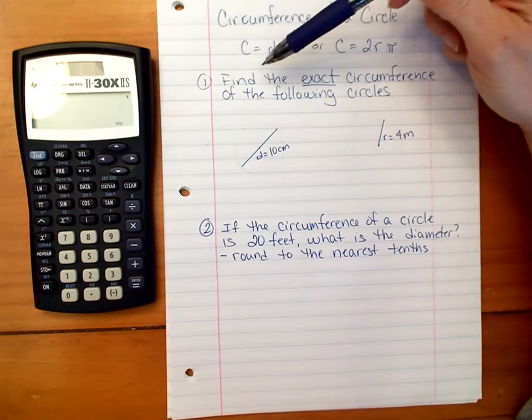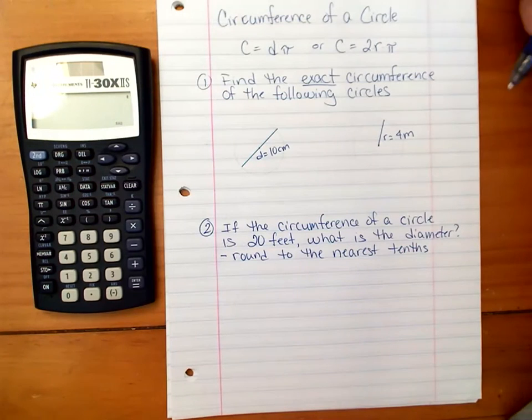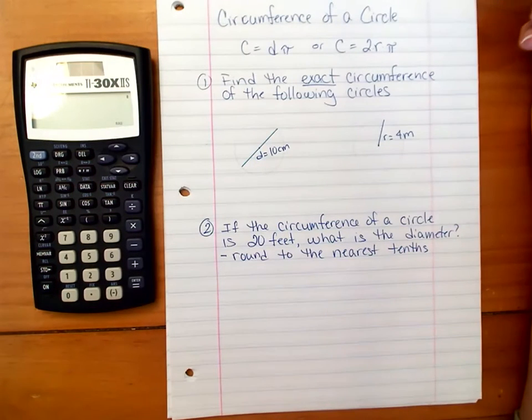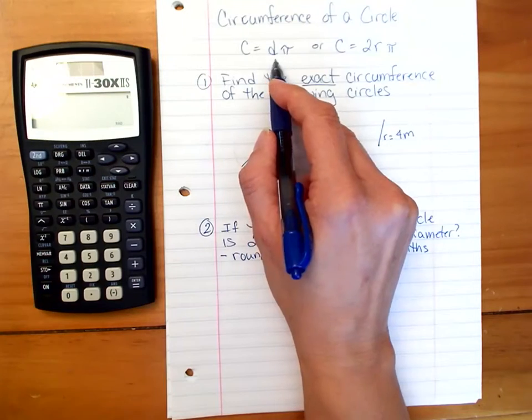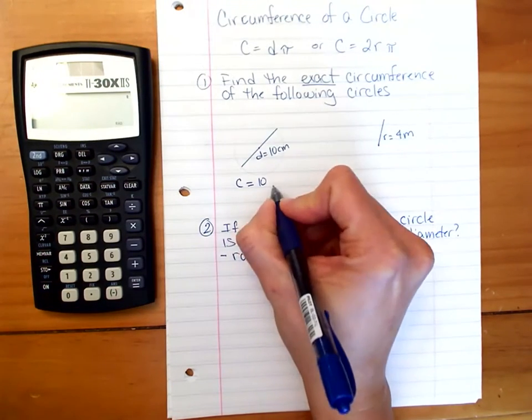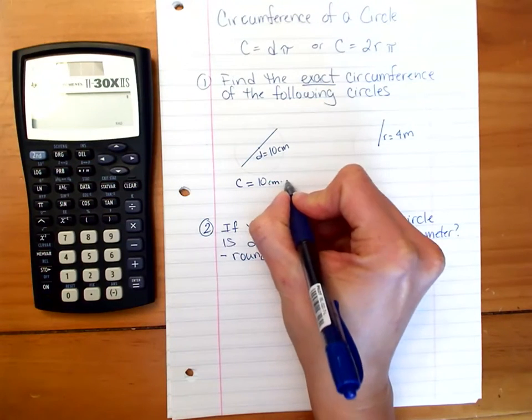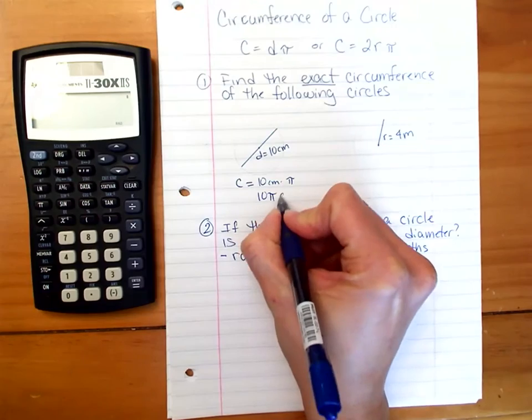So these directions say find the exact circumference of the following circles. That means I want pi as part of my answer. I don't want to round or multiply by 3.14. So if they give me the diameter, I want to use the formula that has the diameter in it. So I say circumference equals diameter, which is 10 centimeters, times pi. Well, then I have 10 pi centimeters.